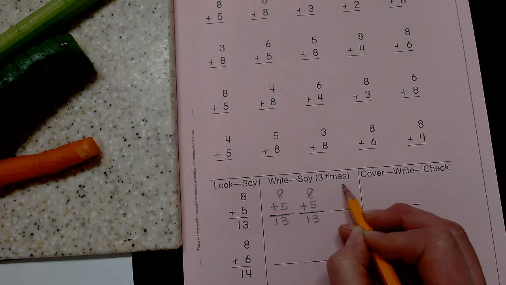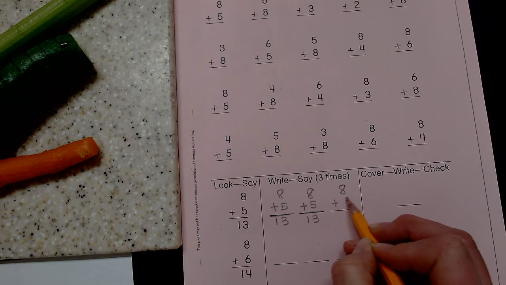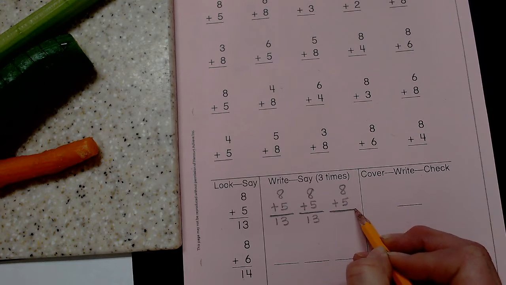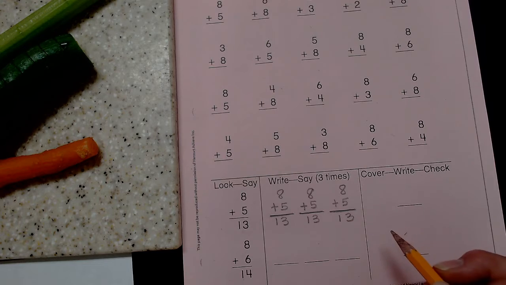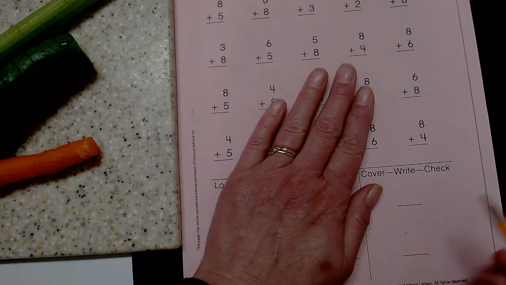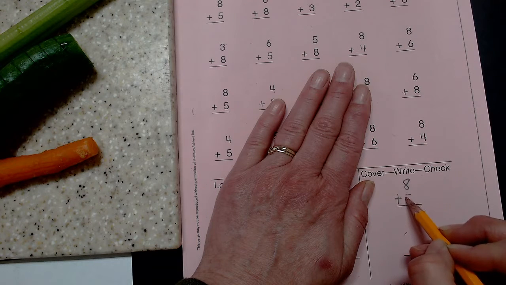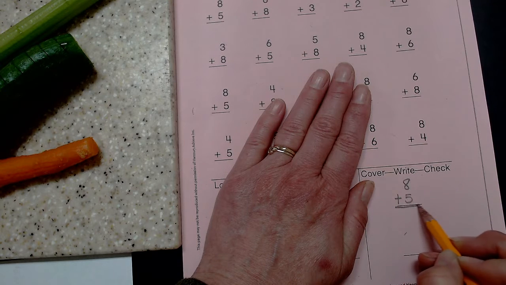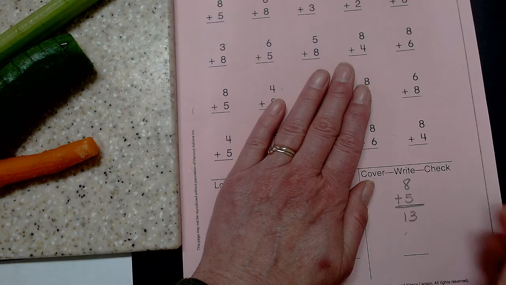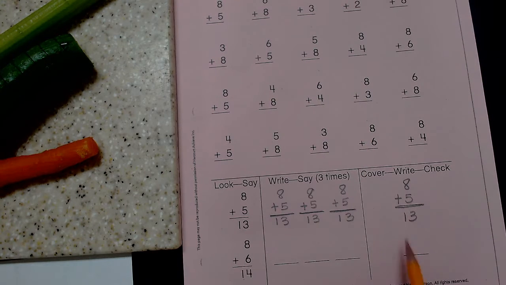And again, 8 plus 5 equals 13. Do you think you can do it? Let's cover it up and try. 8 plus 5 equals 13. We did it. Check and make sure we got them all right.